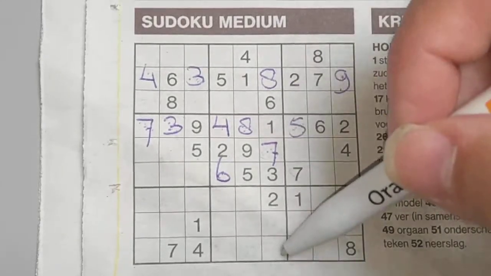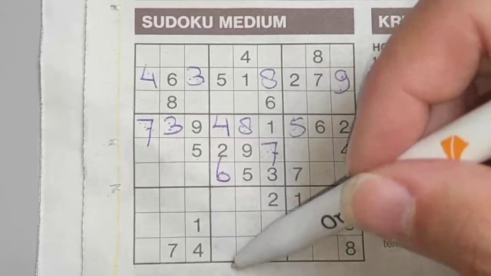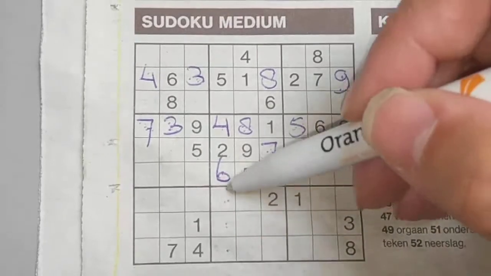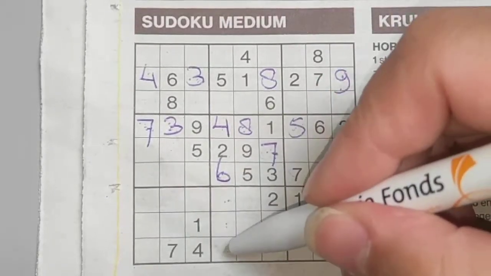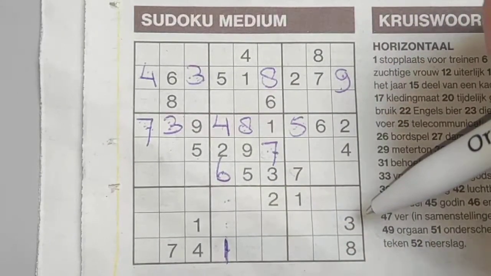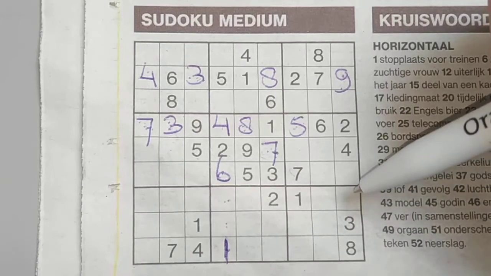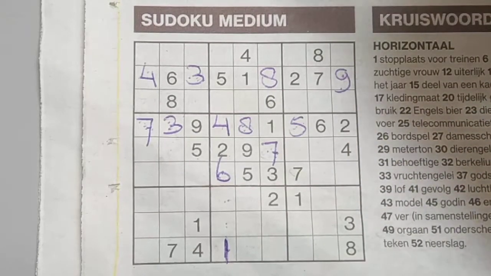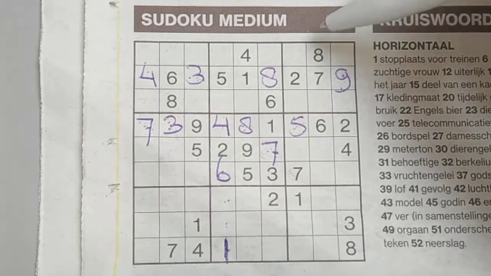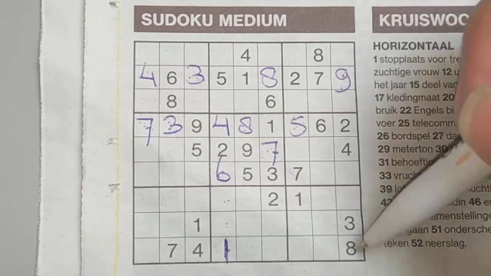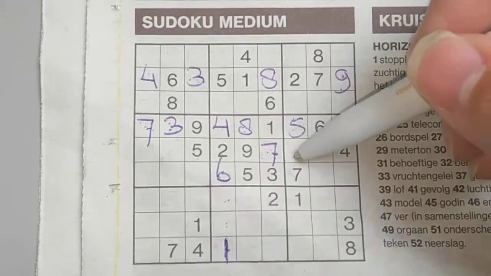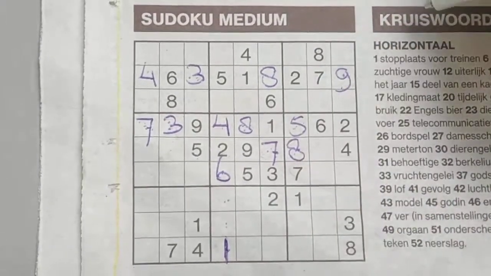a 1 in this column, a 1 in the middle column. So in the column next, the only 3 places for a 1 should be here, here, or there. But I see here 1, no 1 there, here also 1, no 1 there. Only place for the 1 should be here. How about the 8 in this column? The 8 in the column next, so in that column, the only place for the 8 should be here.